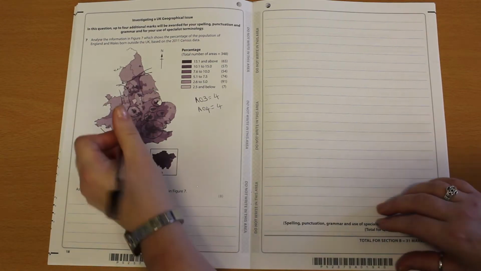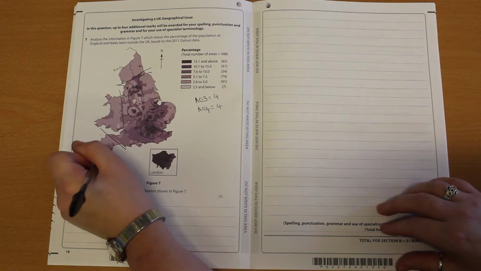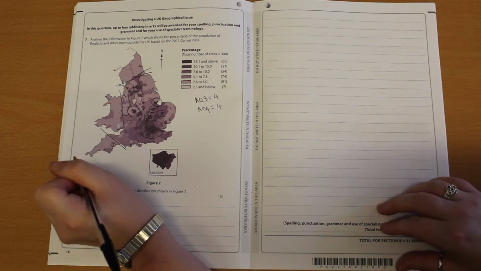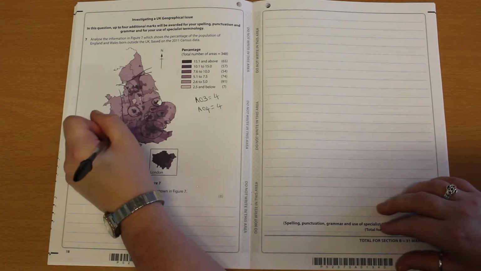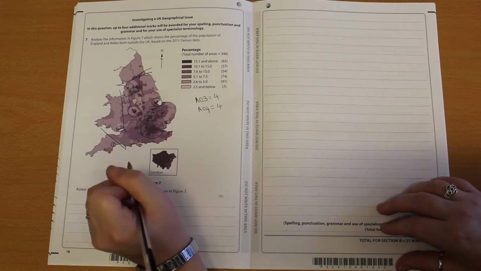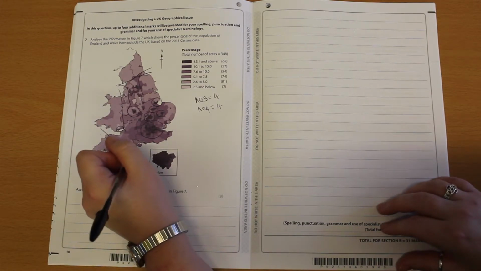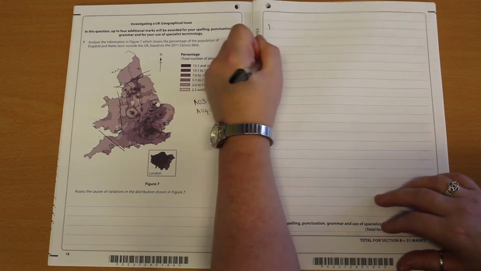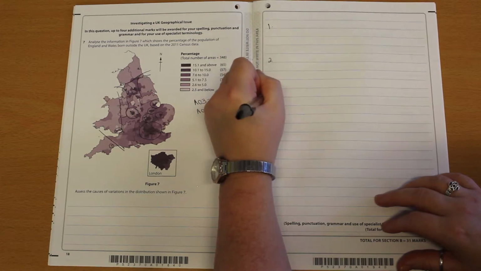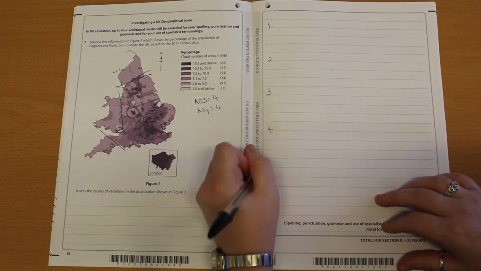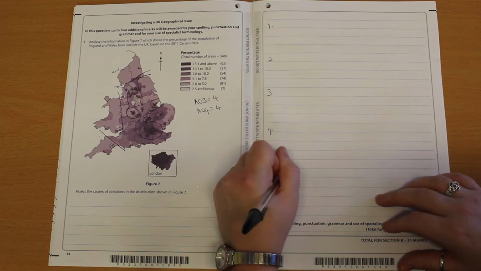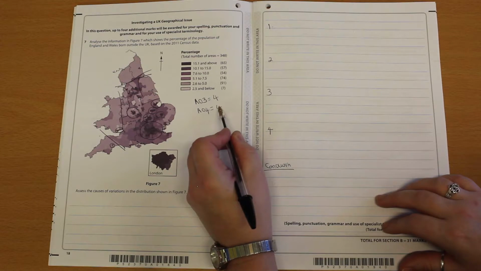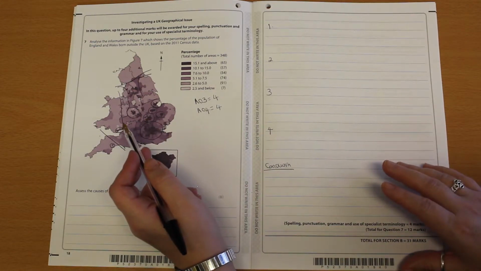Third thing I might be looking for are the anomalies. You know, we've got Devon and Cornwall down here fairly low, and we've got a little high bit round there. We've got most of Wales low, we've got a little higher bit round there, okay? I'm trying to find the patterns. What I would then do is set my answer out a bit like this. Leave a couple of lines between each one. 1, 2, 3, 4, and leave myself space for a conclusion. 4 marks available for skills. 4 marks, describe the pattern.